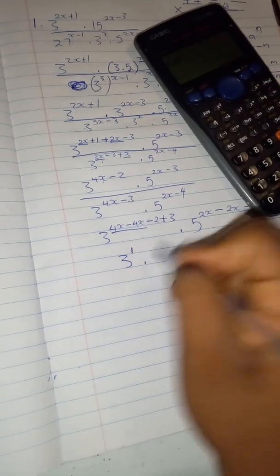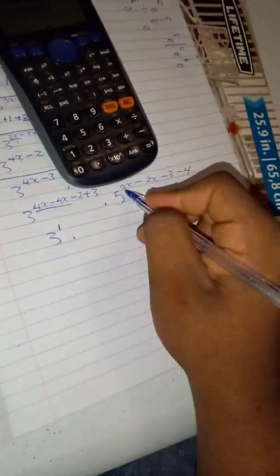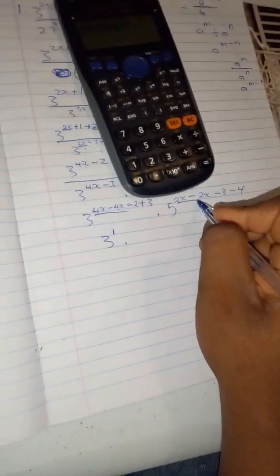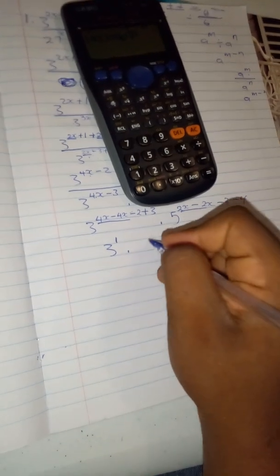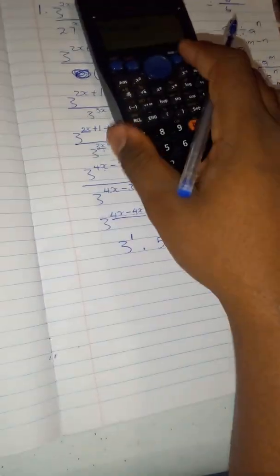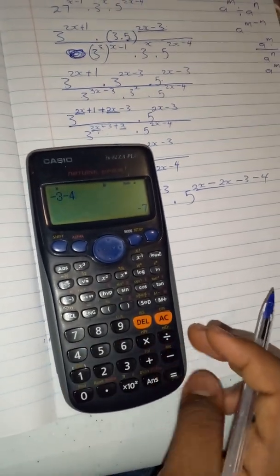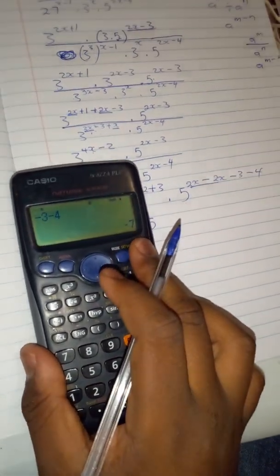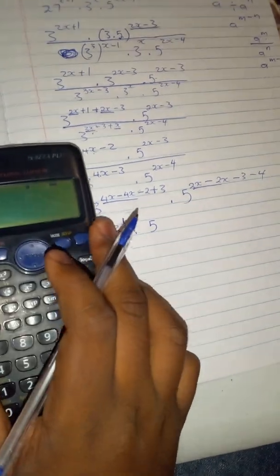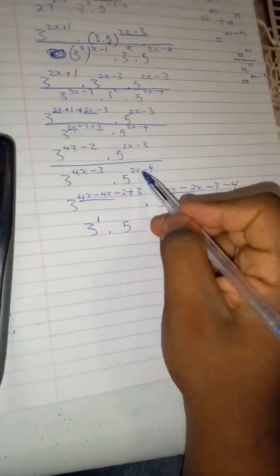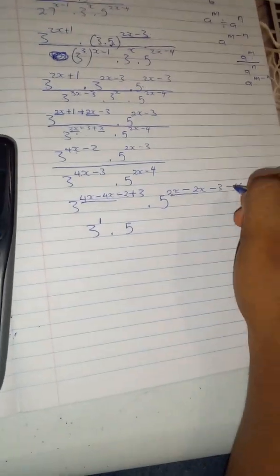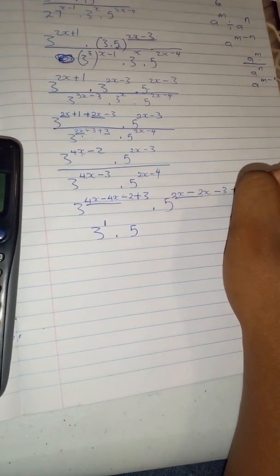Then multiply by 2x minus 2x, which is 0, so we're going to write 5. Then let's check. Minus 3 minus 4, sorry, I made a mistake. This 4 was negative there, so it will change its sign so that it can be positive 4.